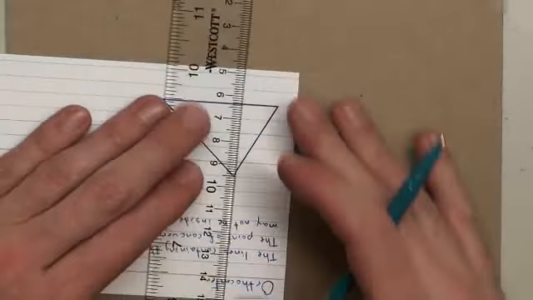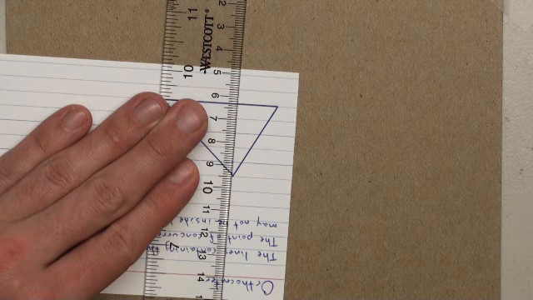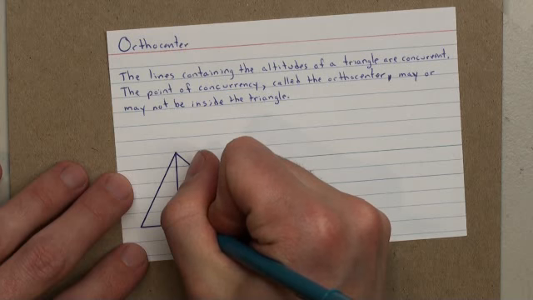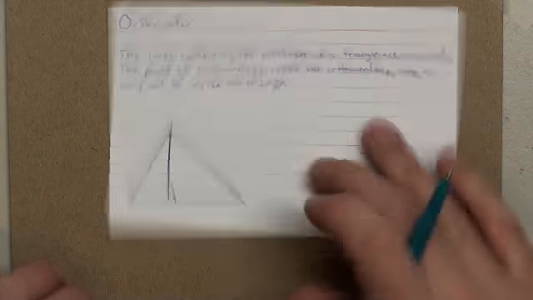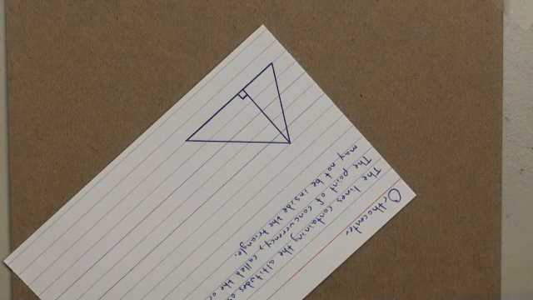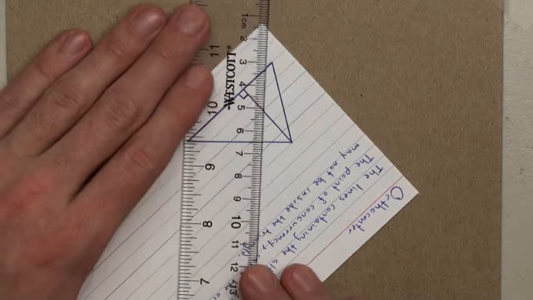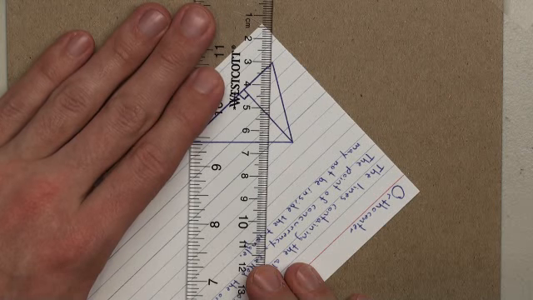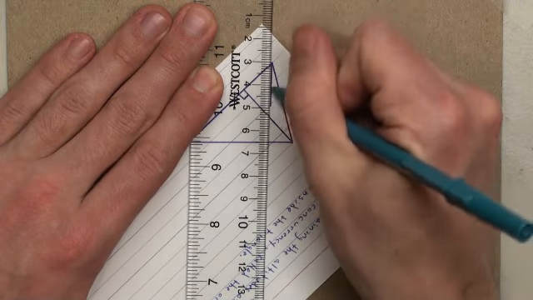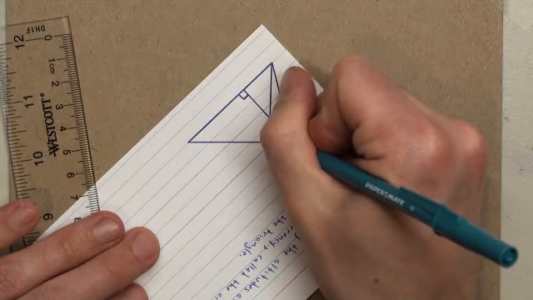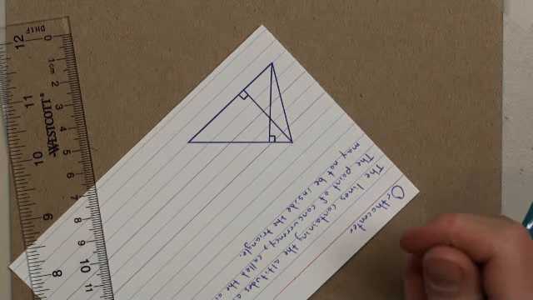So, first I'm going to go from the vertex straight down to this side. Okay. So that's one of my altitudes. But if I had my triangle this way, right, I would have another altitude. I would have an altitude there.